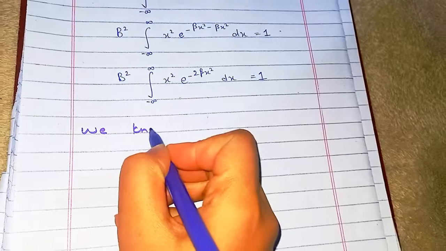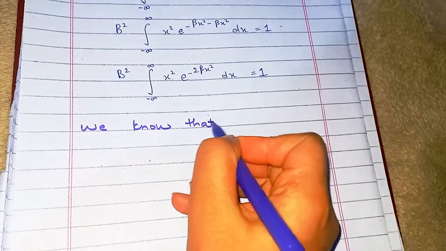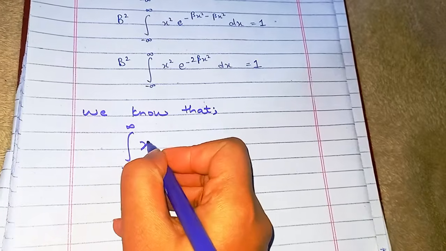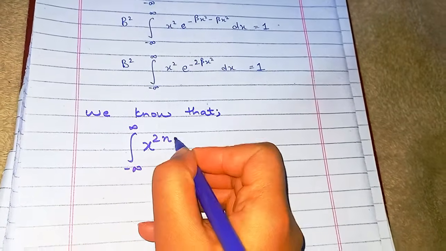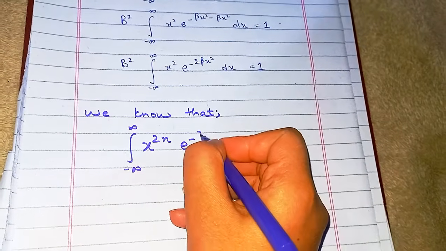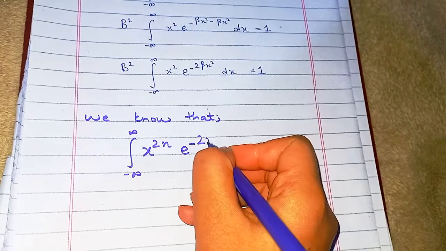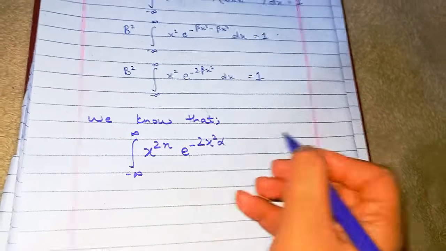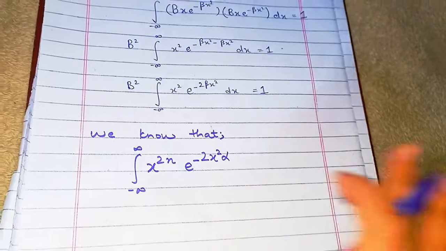We know that this integration, x to the n, e to the power minus 2 alpha x squared. I'm using alpha just for differentiation.